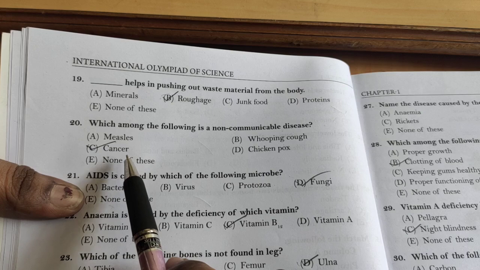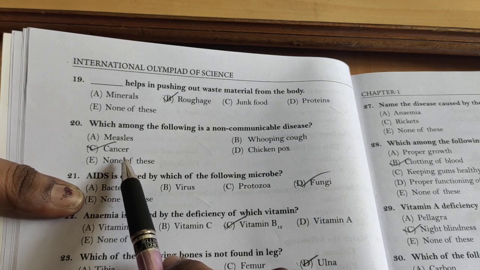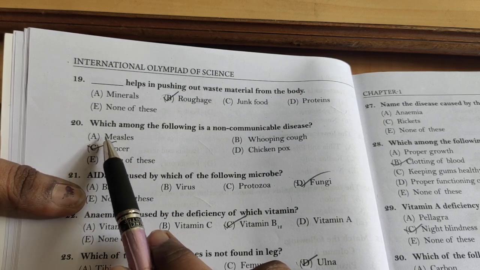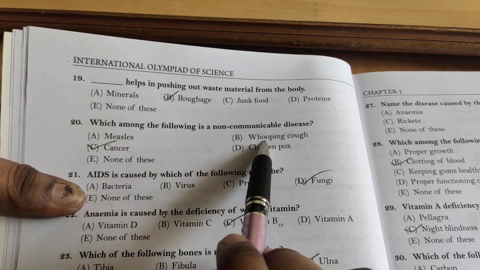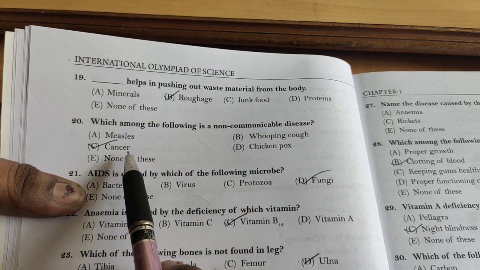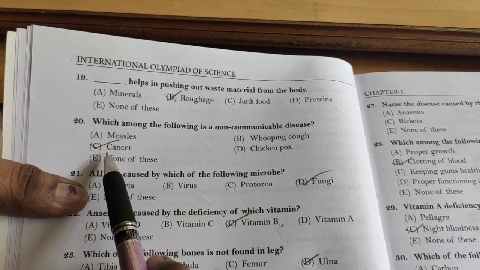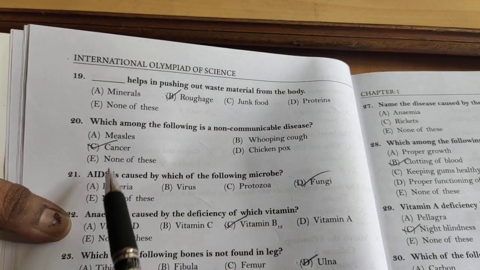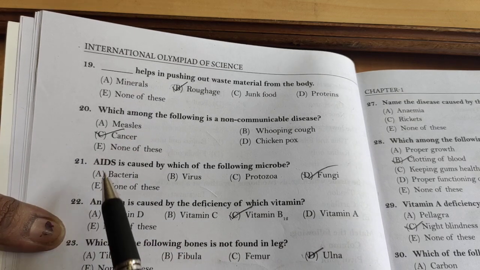Means which do not spread through communication. Okay. Options are measles, whooping cough, cancer, chicken pox, and none of this. Obviously, cancer will not spread through the communication. The correct answer is cancer.